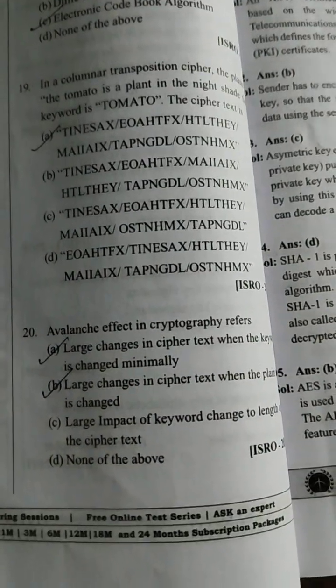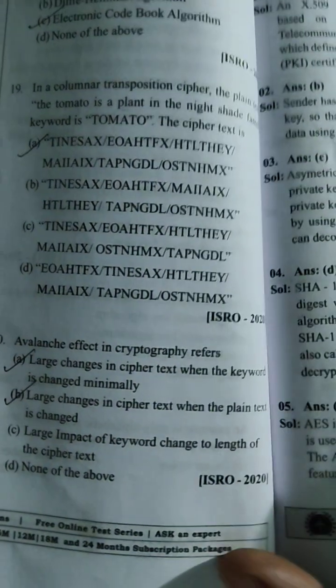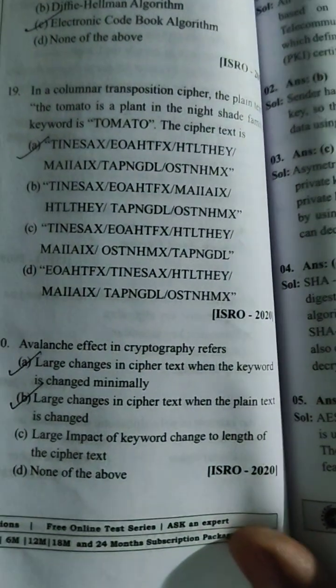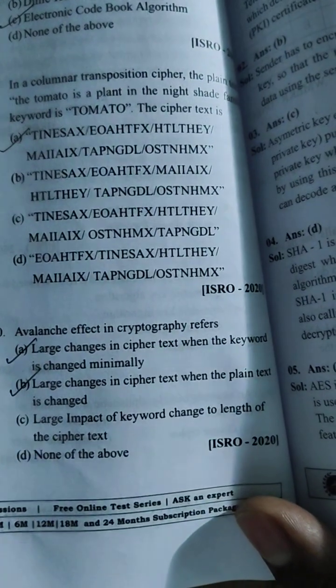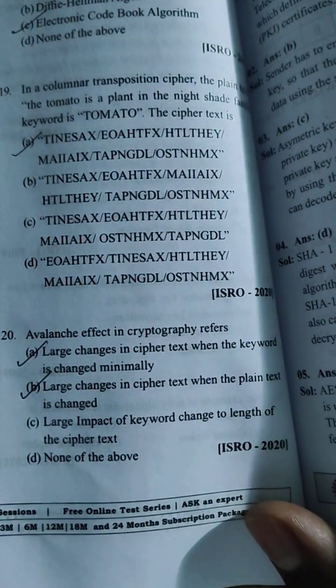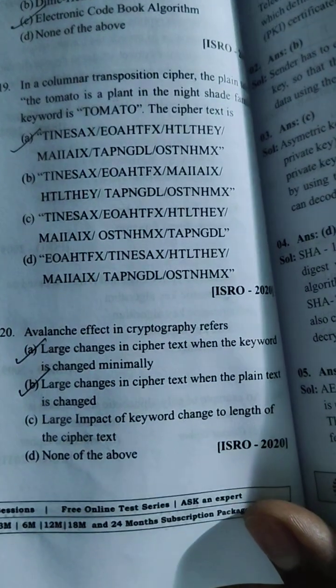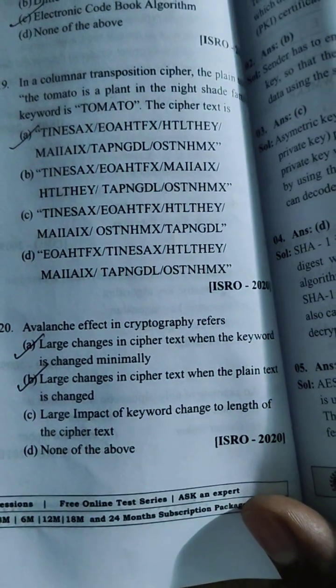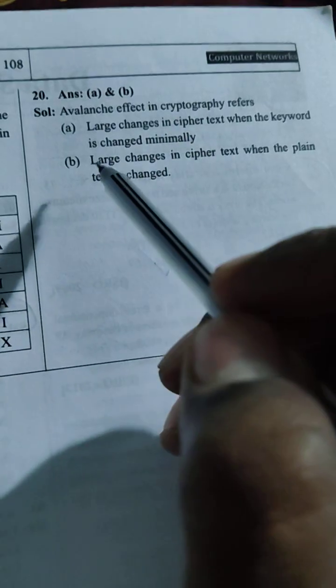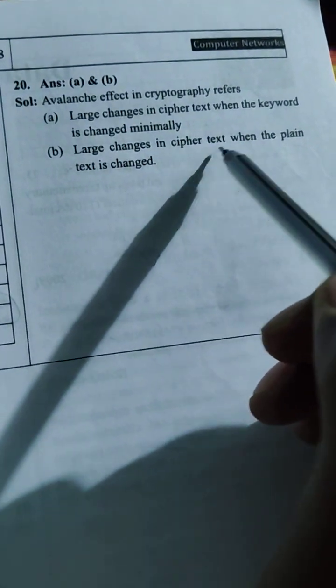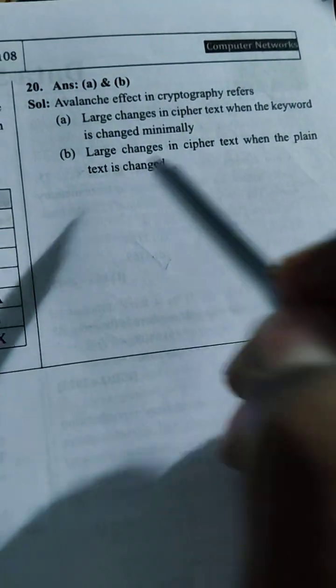20. The avalanche effect in cryptography refers to a large change in ciphertext when the keyword is changed minimally, or a large change in the ciphertext when the plain text is changed.